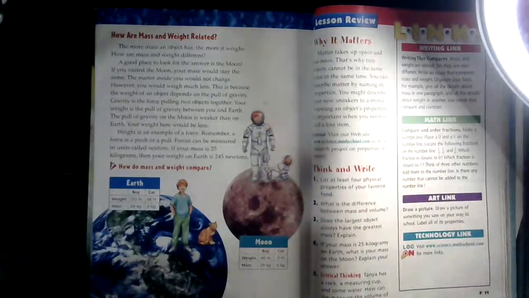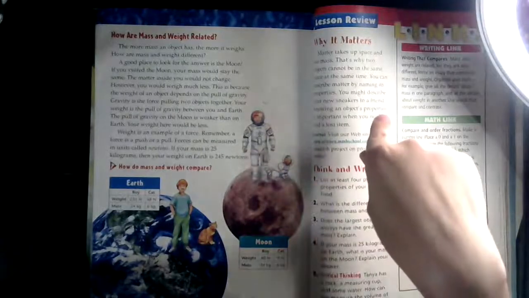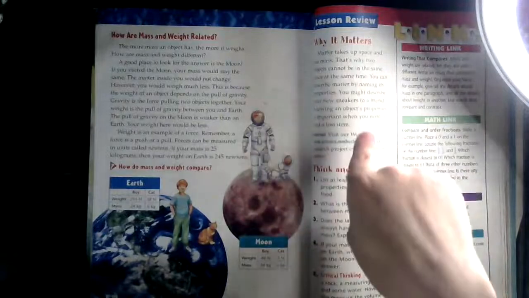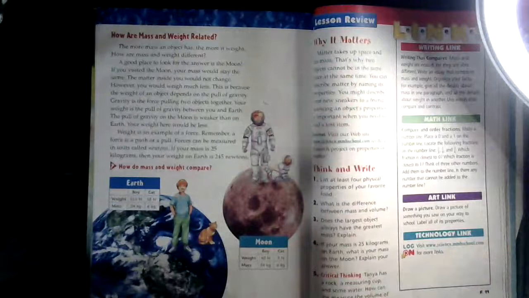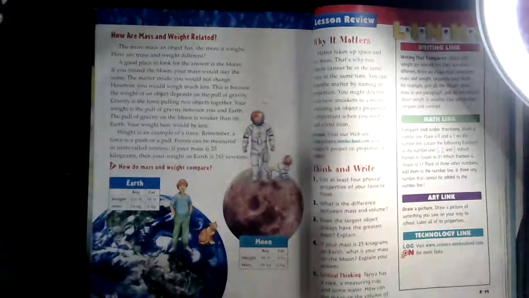Weight is an example of a force. Remember, a push and a pull. Okay, an open and a close. They are opposite forces. Forces can be measured in units called newtons. We talked about that when we talked about the apple. If your mass is 25 kilograms, then your weight on Earth is 245 newtons. So there's some special formula that calculates that. You obviously don't have to know that. It's just letting you become familiar with the term newtons, which is named after Sir Isaac Newton, a famous scientist.